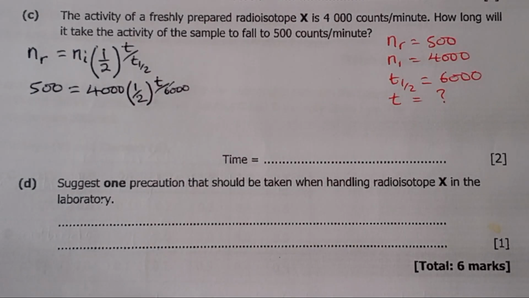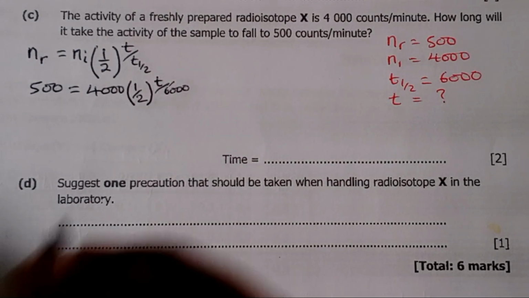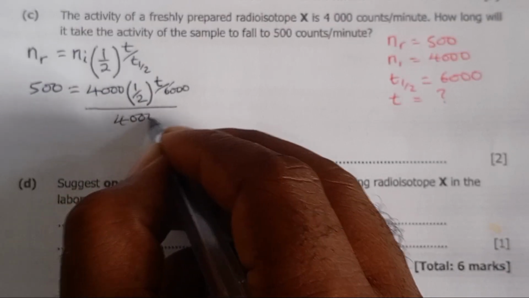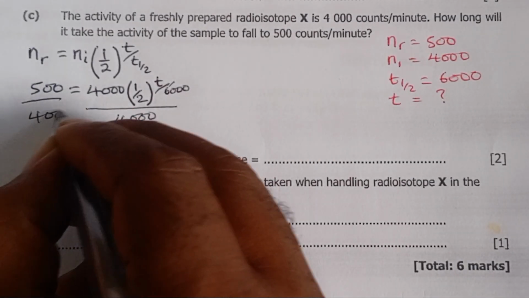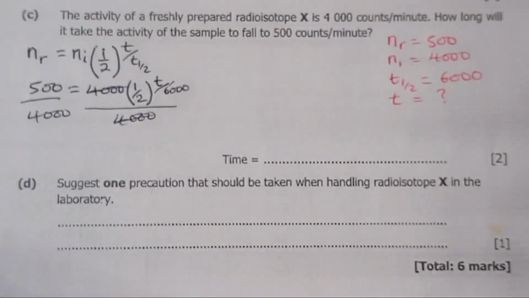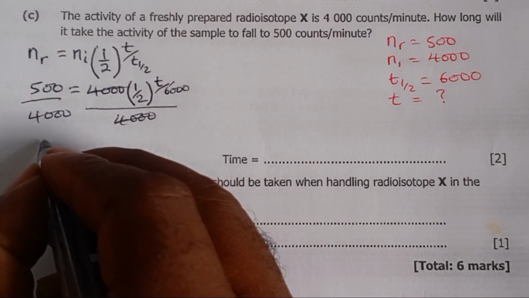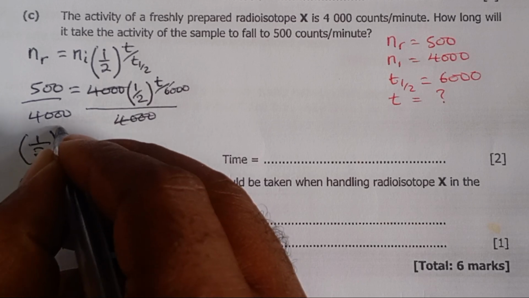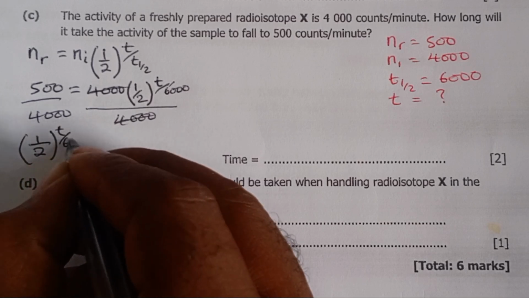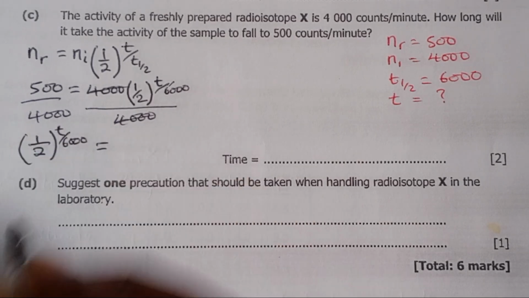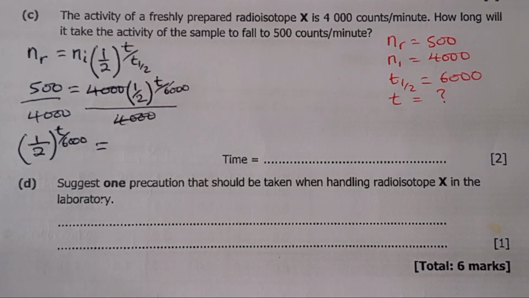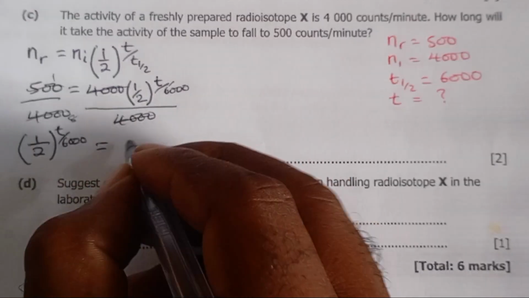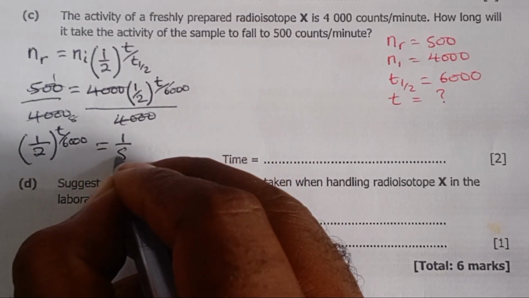The half-life is 6,000. So simple, I'll divide throughout by 4,000. 4,000 over 4,000 goes, so I remain with 1 over 2 to the power t over 6,000 is equal to 500 over 4,000. 500 into 500 is 1, 500 into 4,000 is 8. So I have 1 over 8.